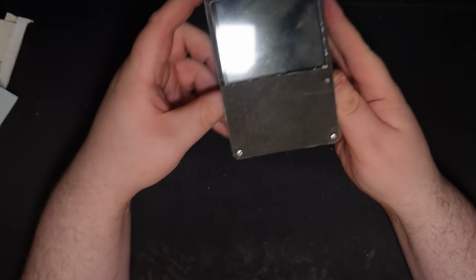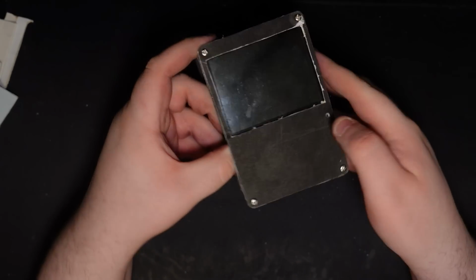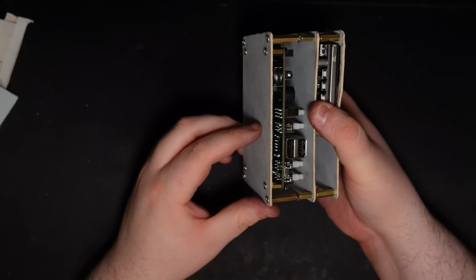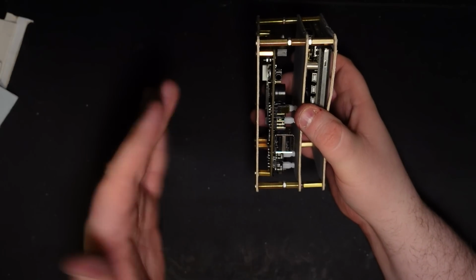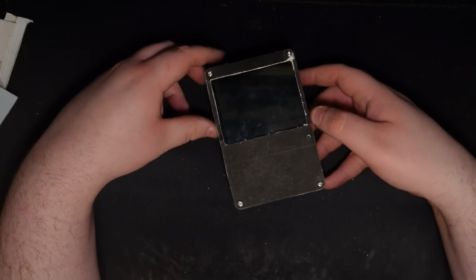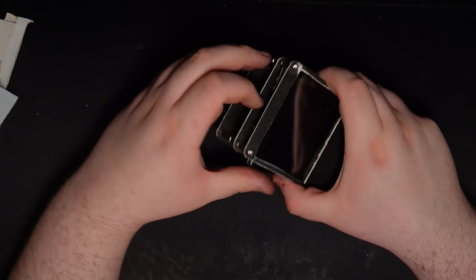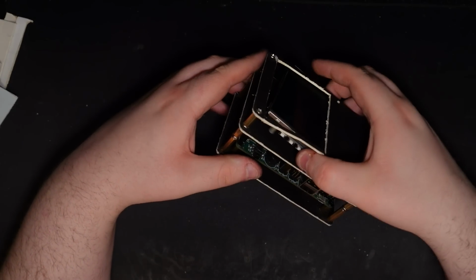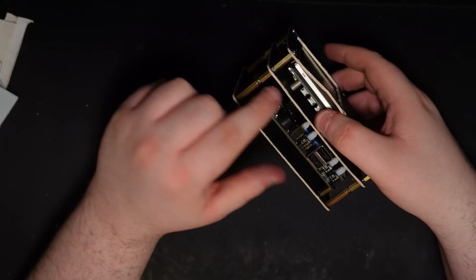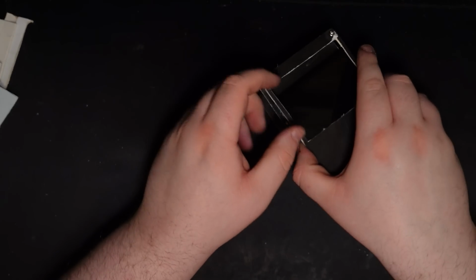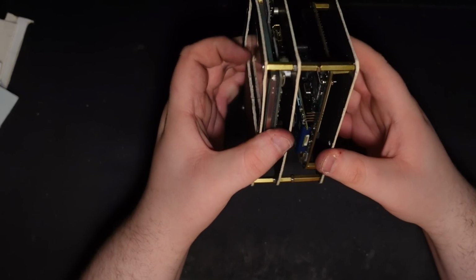And here's the finished item. Jesus Christ. Okay. I think I need to address this. There's a slight problem with this in that I have neglected to include the holes on this second sheet that would have mounted the screen, but never mind that.